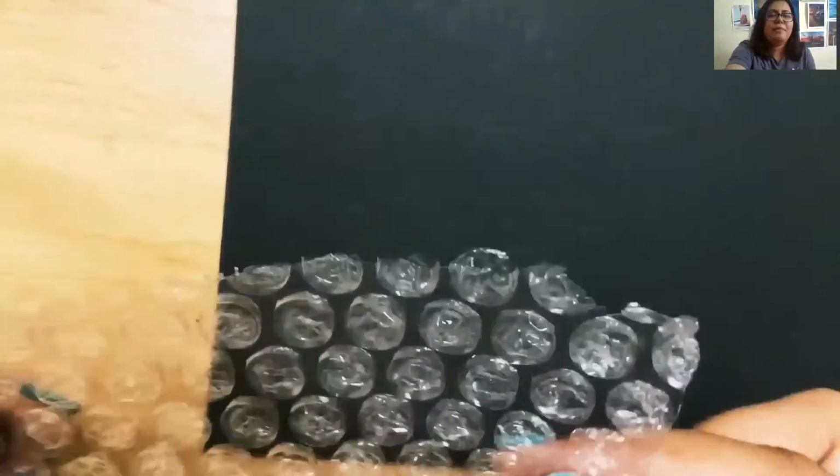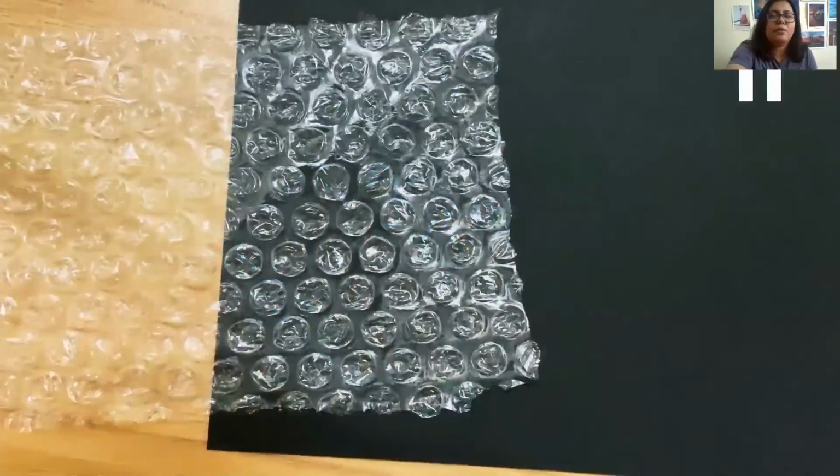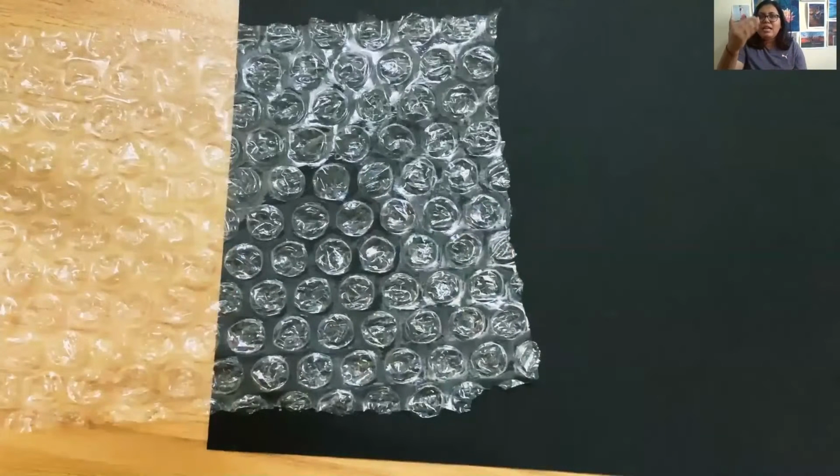So here I have my bubble wrap. You will see that there are two sides of the bubble wrap. On one side it is plain and on the other side there are the bubbles. We need the side which is rough, which has the tops of the bubbles. Pay attention to this. Whenever you are applying the paint, apply it on the surface where there are the tops of the bubbles, not on the smooth portion. Just touch it and you will understand what I'm talking about. There is one smooth side and one rough side where the bubbles are. We will be painting on the rough side.